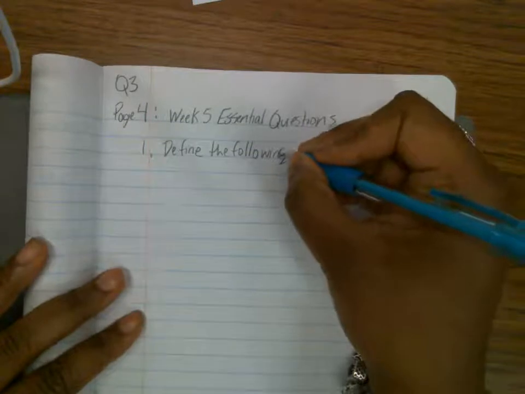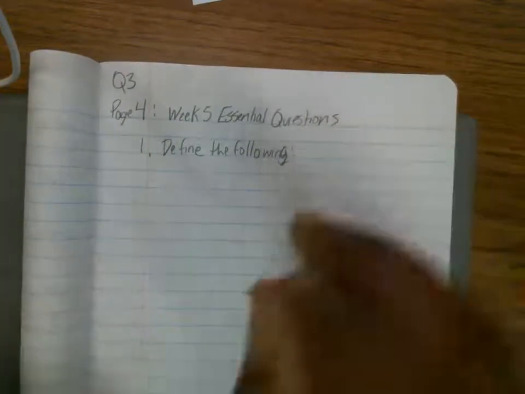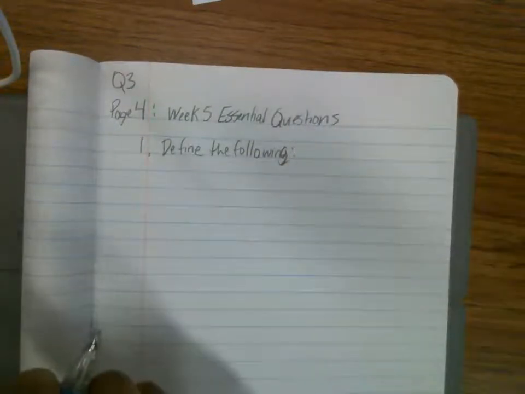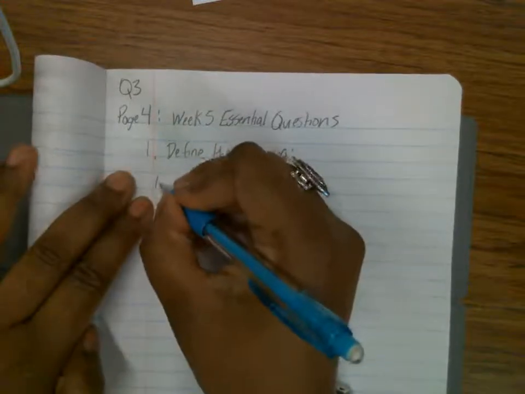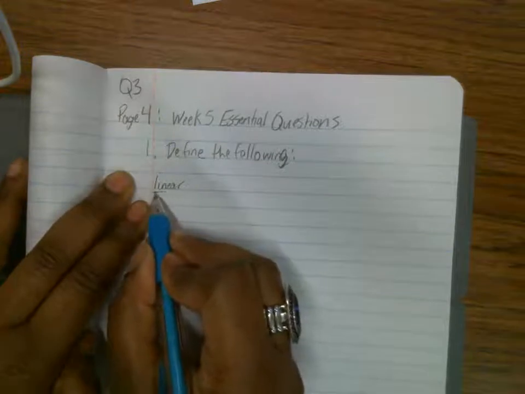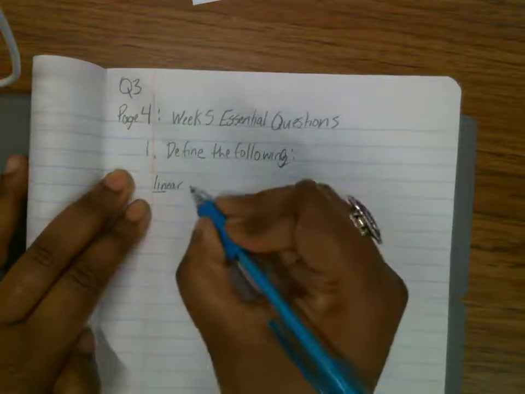The first word that we're going to define is linear equations. The smaller word in linear is line.